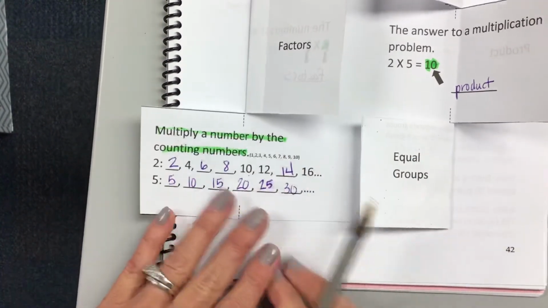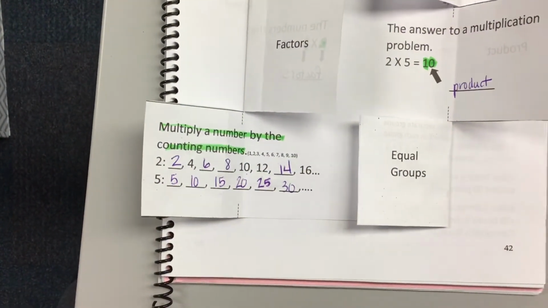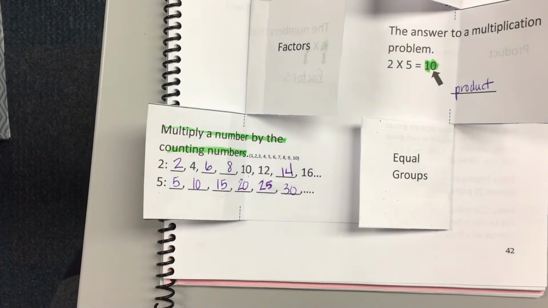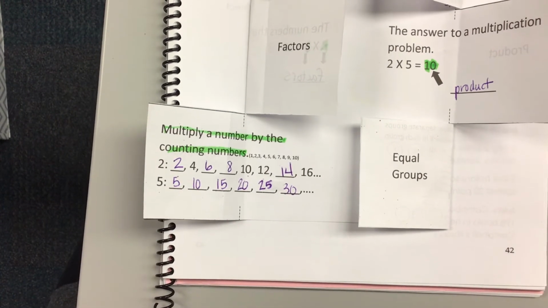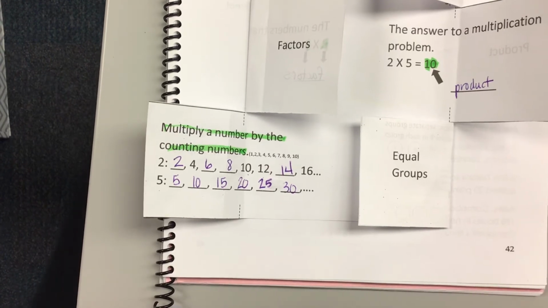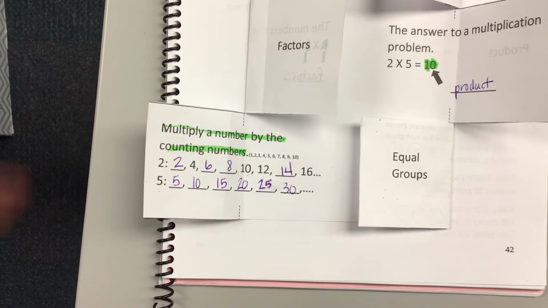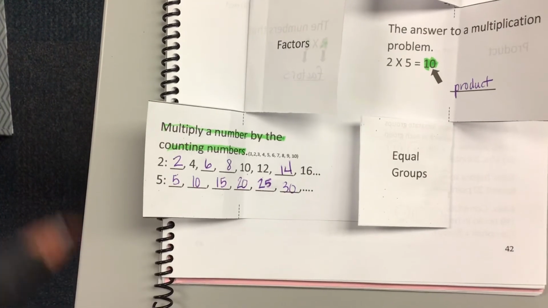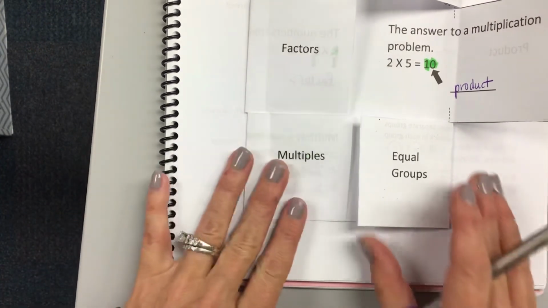Okay, how many multiples are there of 5? 6. Gemma? Infinite. It goes on forever. 5 times a million. 5 million is a multiple of 5. 5 times a trillion. 5 trillion is a multiple of 5. There are an endless number of multiples of a number.